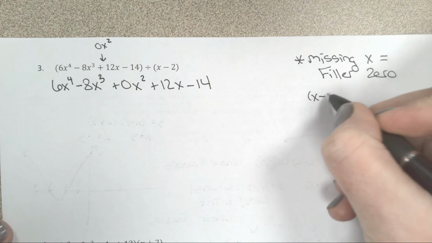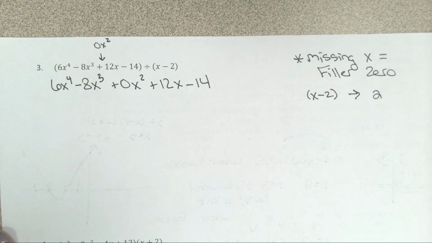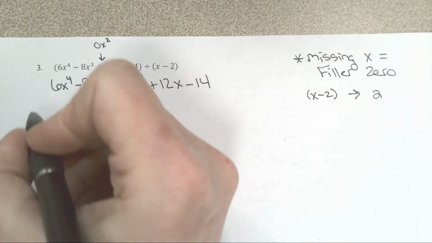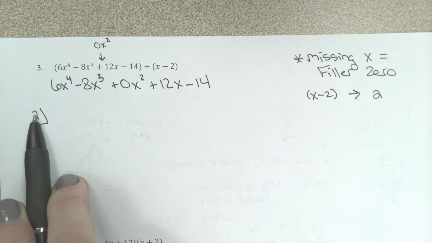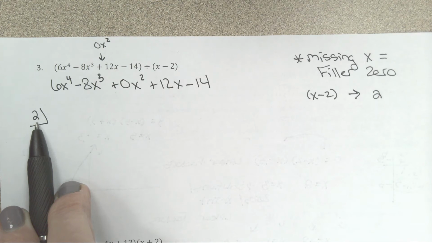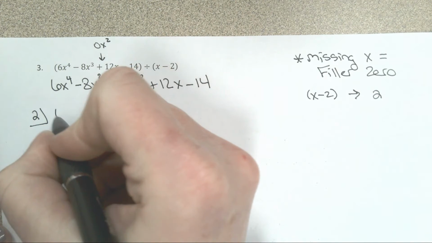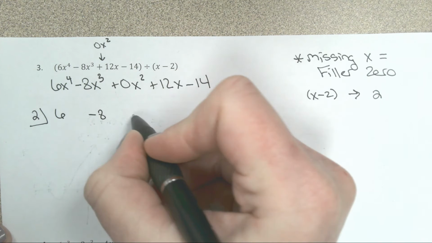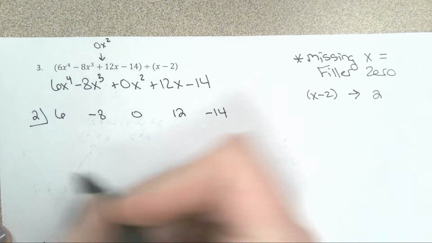I have a linear of x minus 2. That means I'm going to use 2 as my divisor. So let's set it up. This linear, you change the sign and it comes right here. Now we're going to just write our coefficients down. 6, negative 8, 0, 12, negative 14.